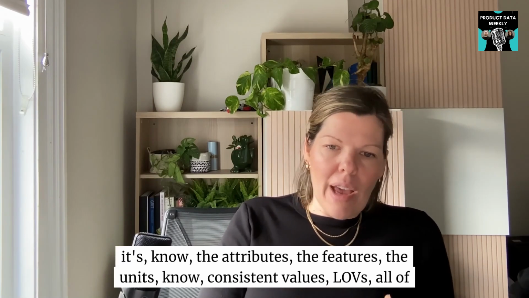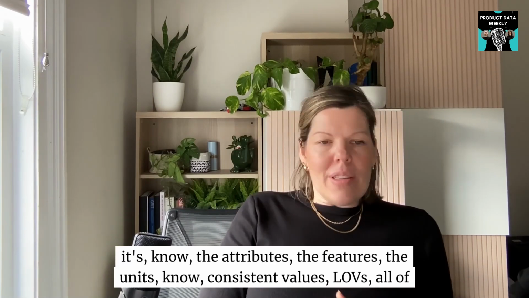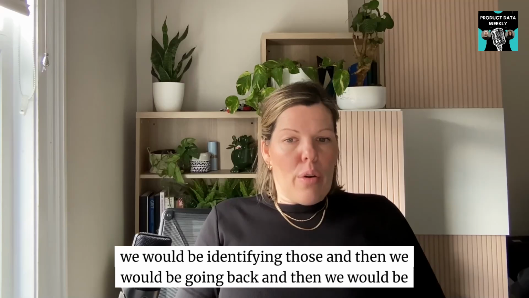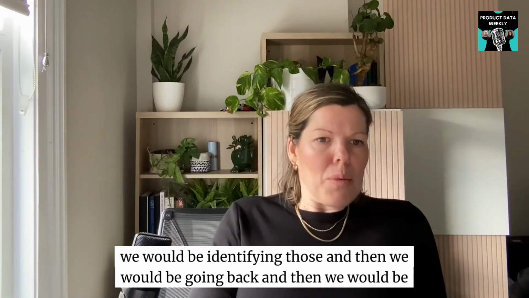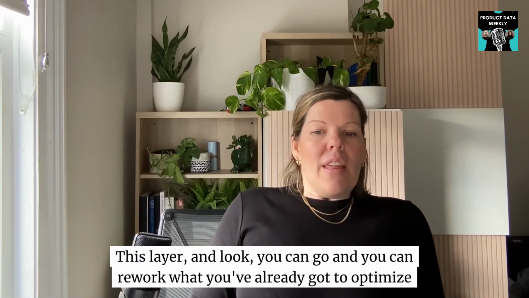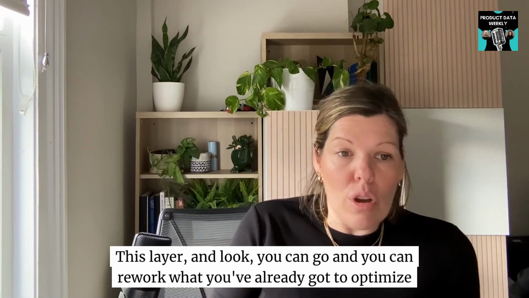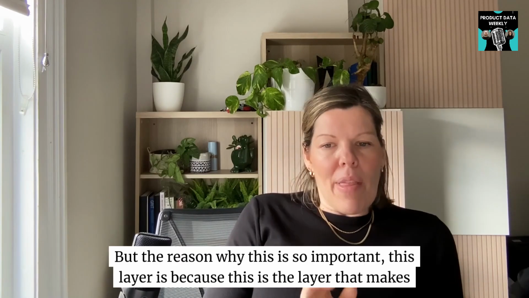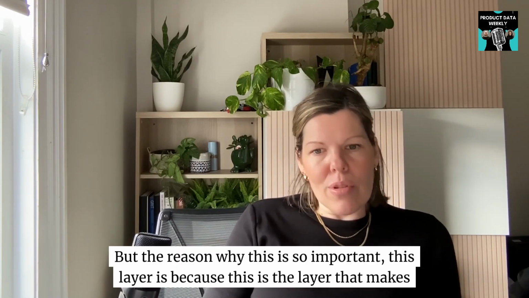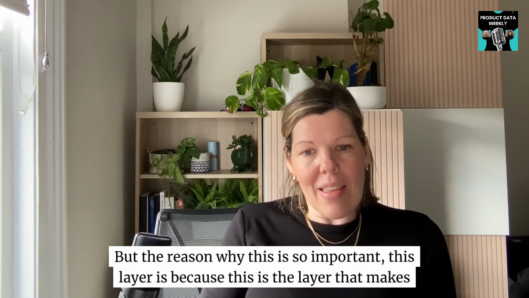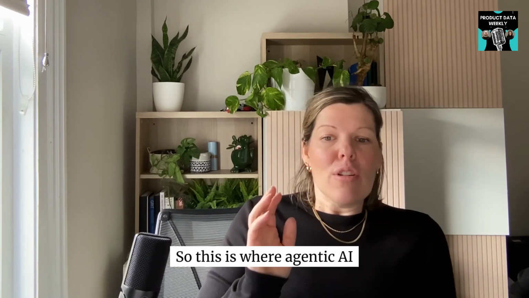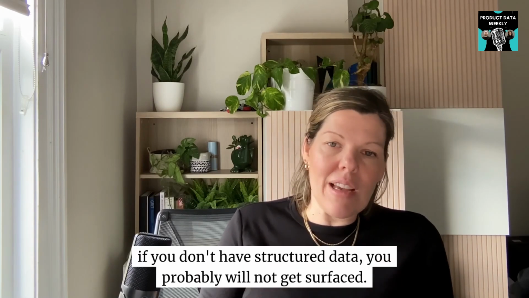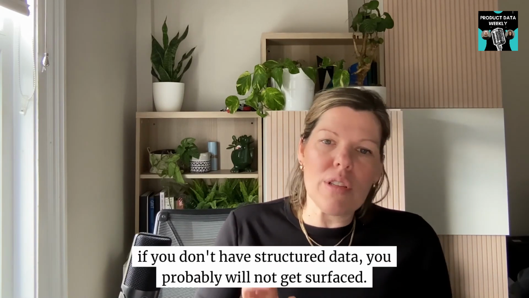So it's the attributes, the features, the units, consistent values, LOVs, all of that. We would be identifying those, and then we would be going back and filling those attributes. This layer, and look, you can go and rework what you've already got to optimize your structure. But the reason why this layer is so important is because this is the layer that makes AI actually work. This is where agentic AI, if you don't have structured data, you probably will not get surfaced.